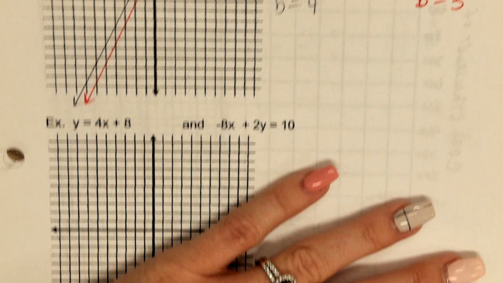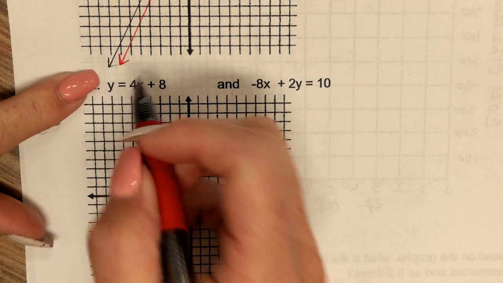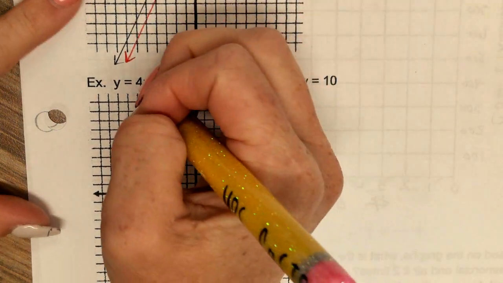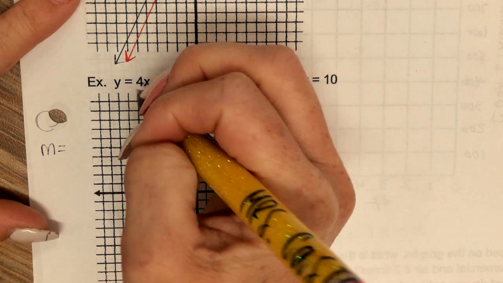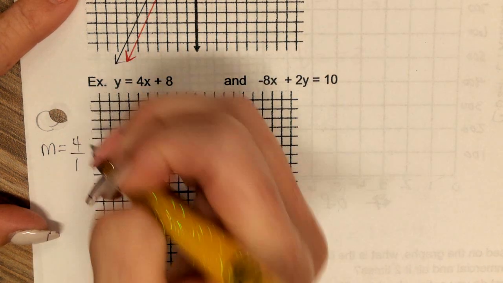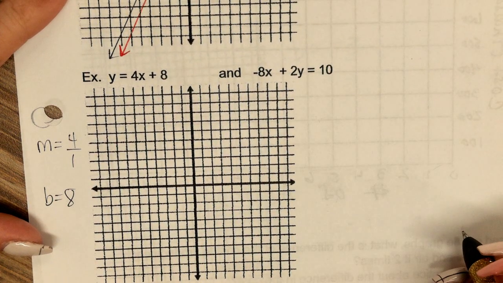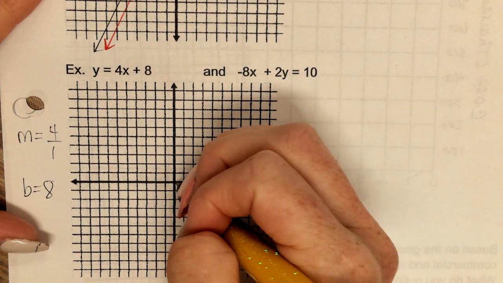All right, let's look at the next one. I have 2 equations to graph. The first one is ready for me to graph, so I'm just going to go ahead and graph it. What's the slope? 4 over 1. And what's the y-intercept? 8. So I'm going to start at the 8.